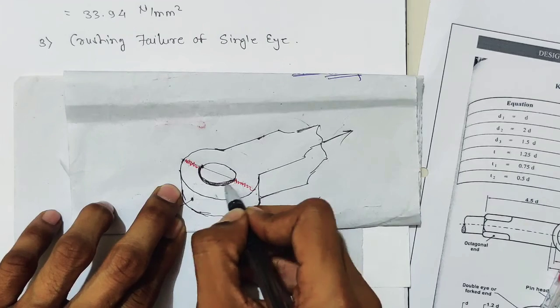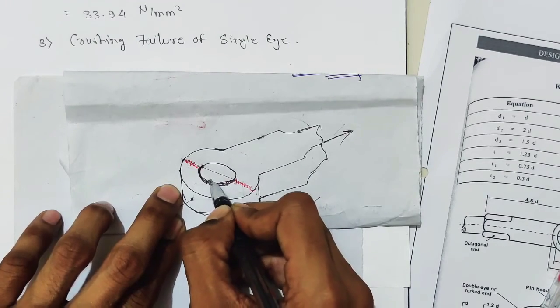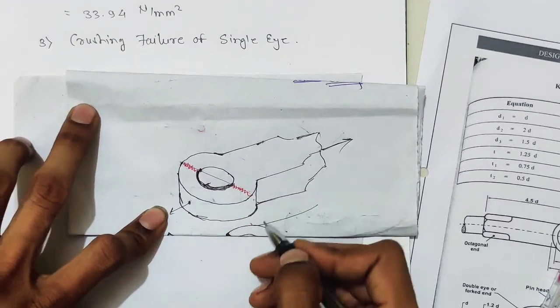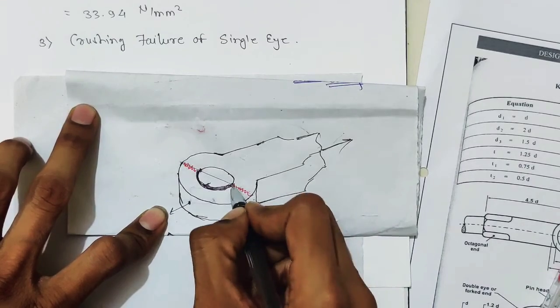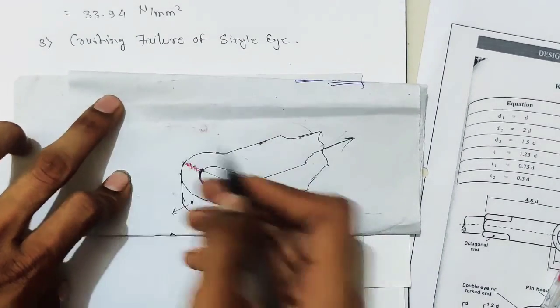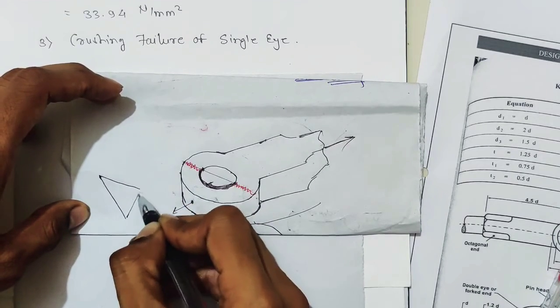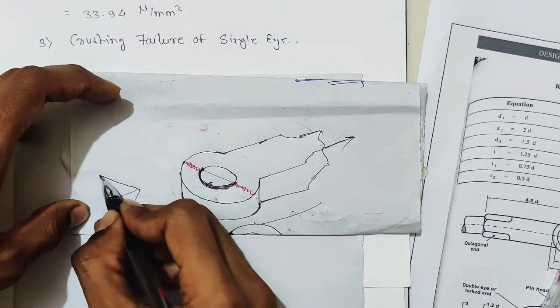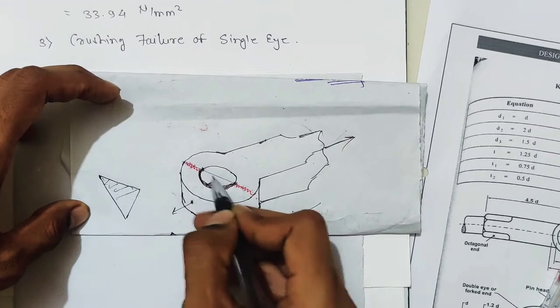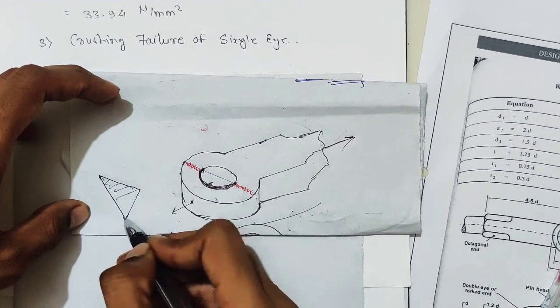It will be maximum at the middle point, and 0 at this point. So you can say this load is maximum at the middle, and less at this point, and at this point also it is less.